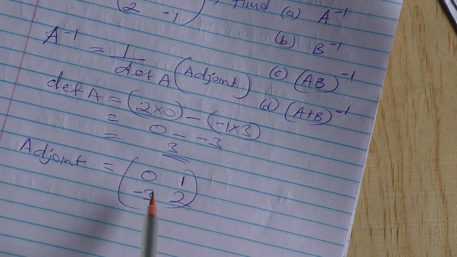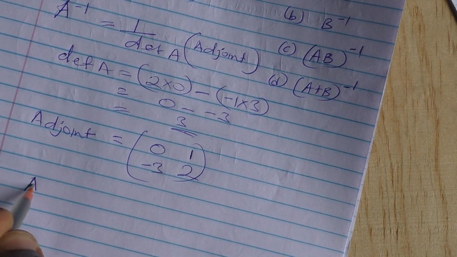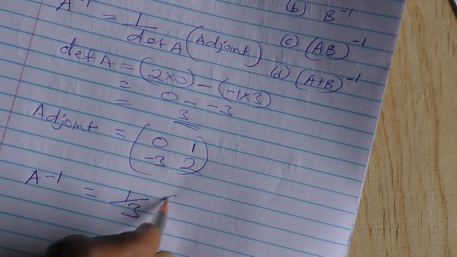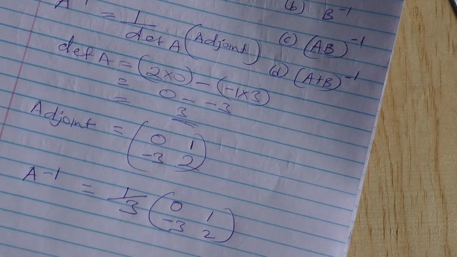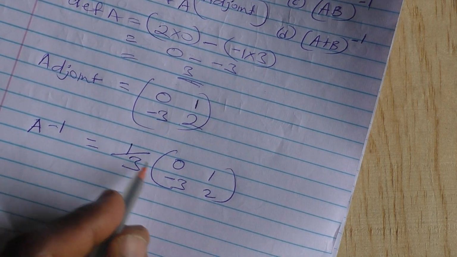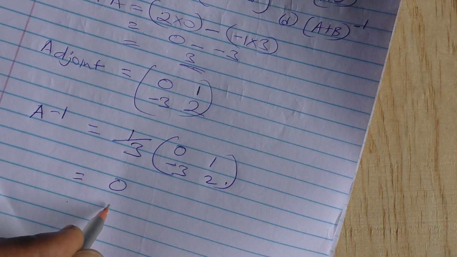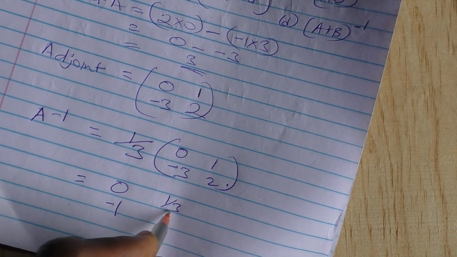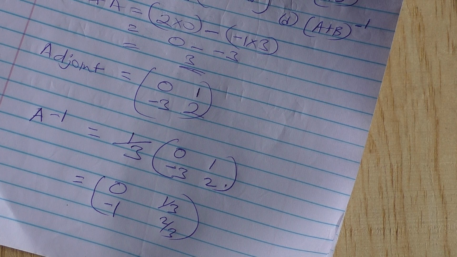So after getting the determinant and the adjoint, the inverse of A will be 1 over 3 into 0, negative 3, 1, 2. You multiply a third by each, you end up with 0, negative 1, a third, and 2/3 as our inverse of A. So that is how we get the inverse.